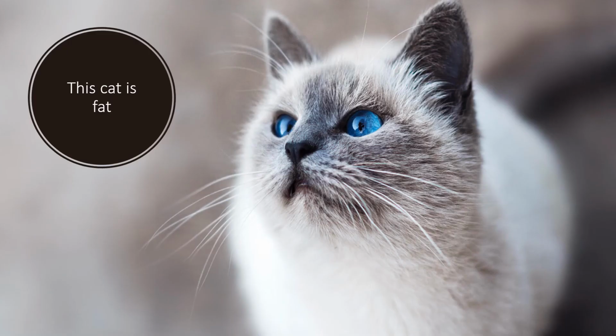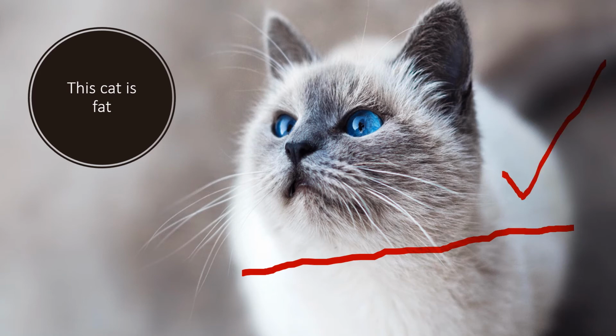Yay! I know that you got it right. This cat had a very long line that I had drawn. So this one is fat. Yes, you understood what is thin and thick and thin and fat. You know the difference now.